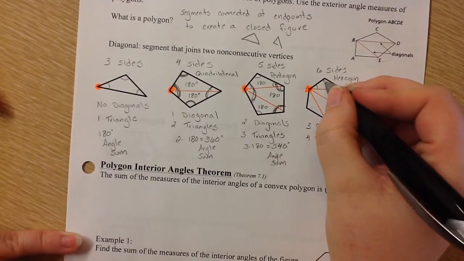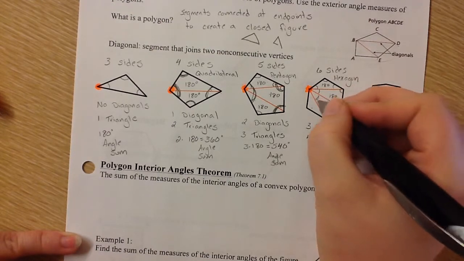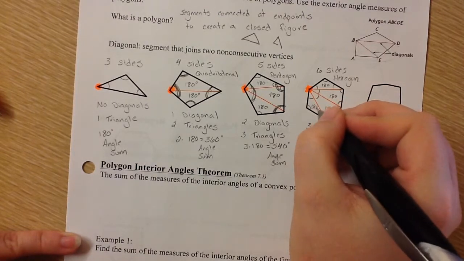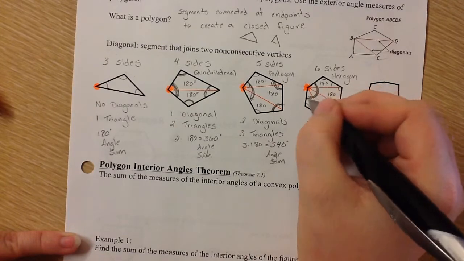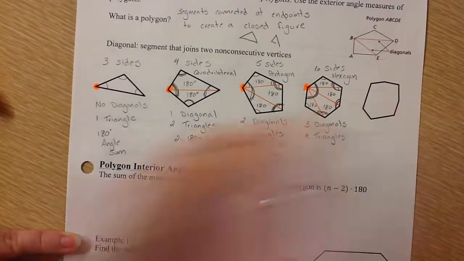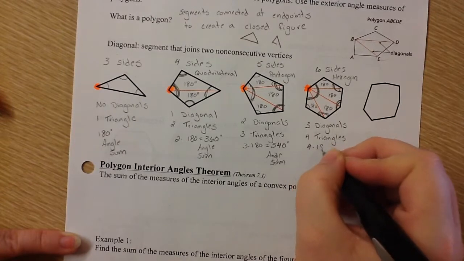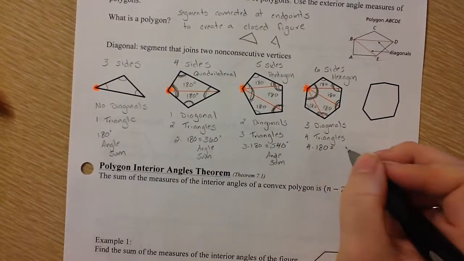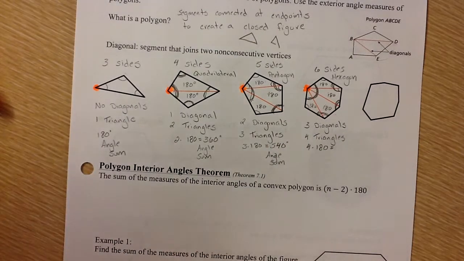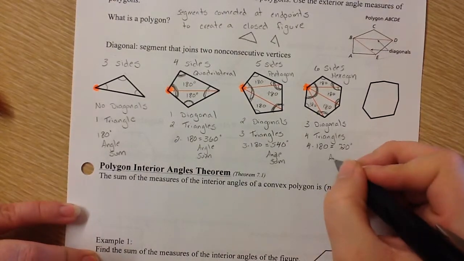So again, the angle sum in this triangle is going to be 180. This one's going to be 180. This one is going to be 180. And this one down here is going to be 180. But all of these angles together here make one angle. These 2 angles make that one. These 2 make that one. These 2 make that one. So I would have 1, 2, 3, 4 times 180 to get my angle sum. Okay, 4 times 180. I don't know that one off the top of my head. That one's 720 degrees for an angle sum.